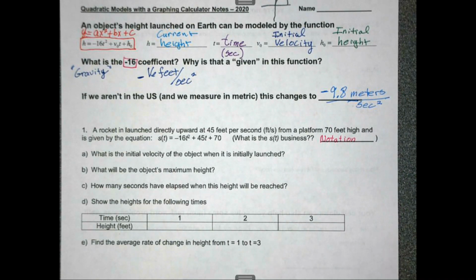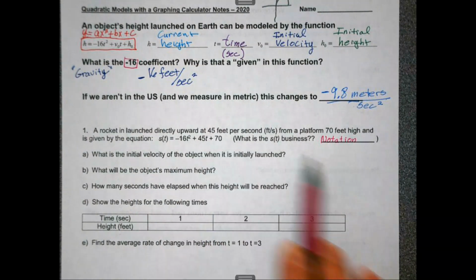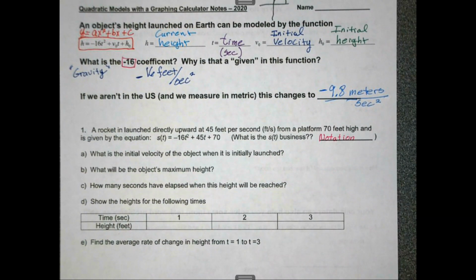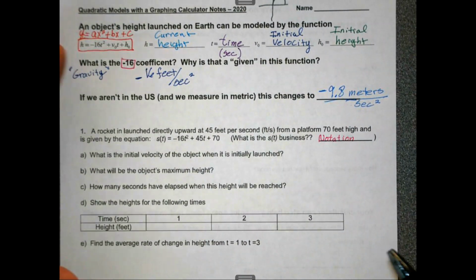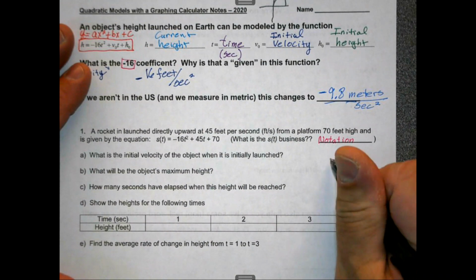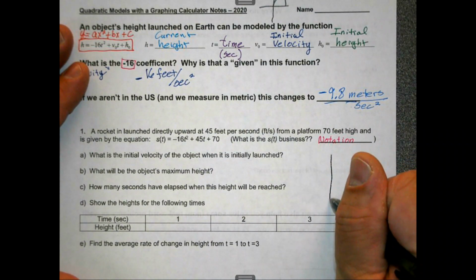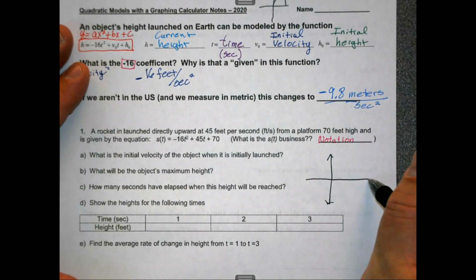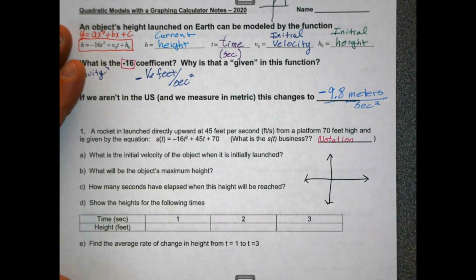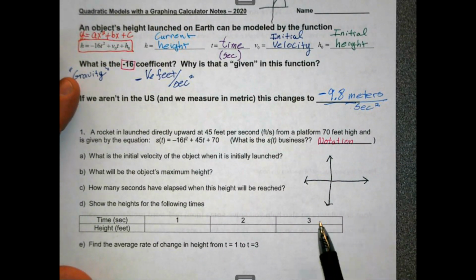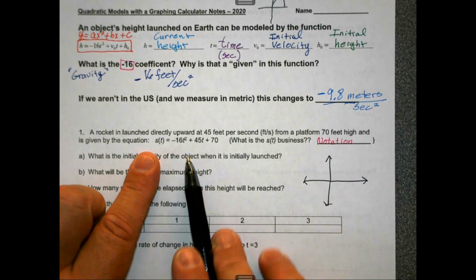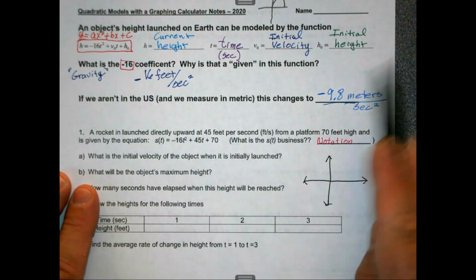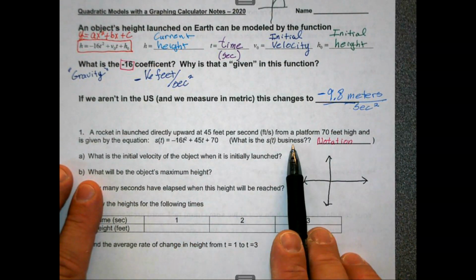Now I like to always draw a picture. I usually draw a picture of what's happening because it helps me decipher what's going on. So I'm going to draw my y-axis and my x-axis. But I'm not going to use x and y. Notice that we have our height and our t, the time, right?